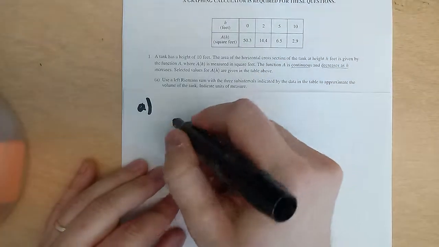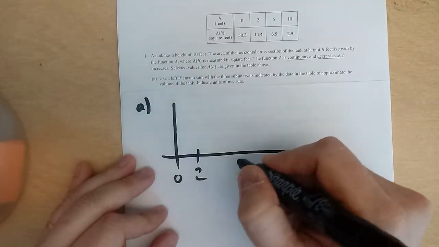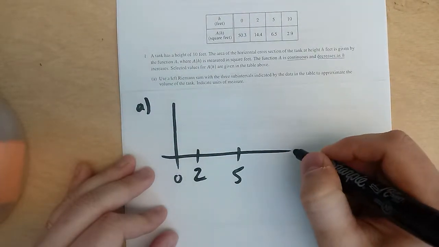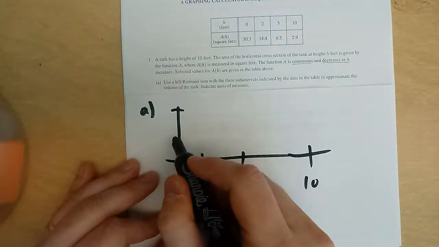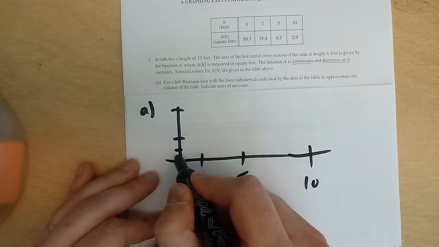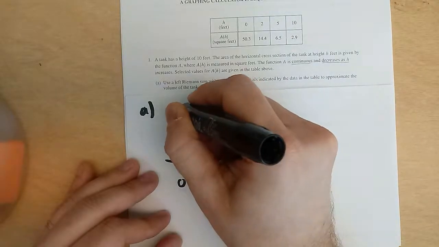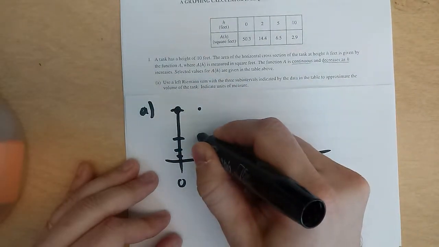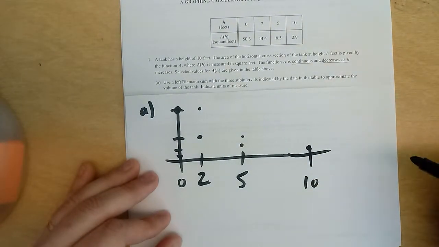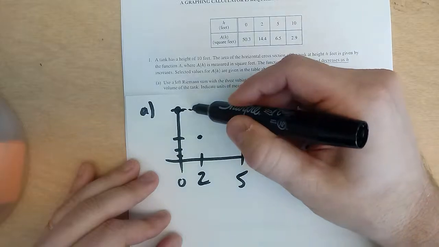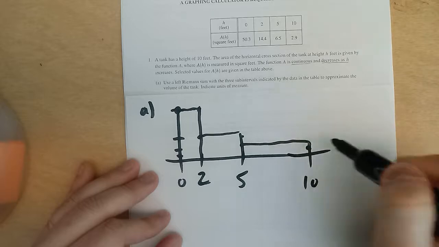So if I think about these, I've got 0, 2, 5, and 10. And then I've got 50, 14, 6.5, and 2. So I've got here, here, here, and here. So remember, the left-hand Riemann sum would be, I'm going to use this height and make a rectangle, this height and make a rectangle, and this height and make a rectangle.